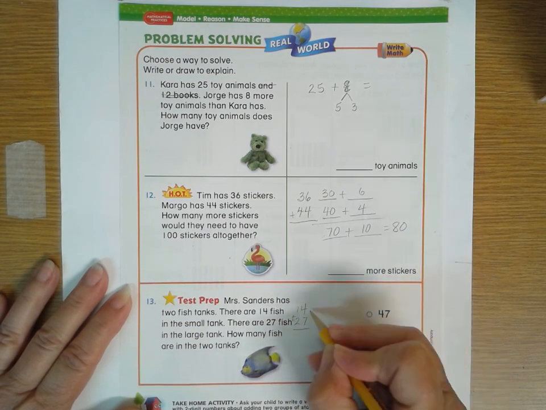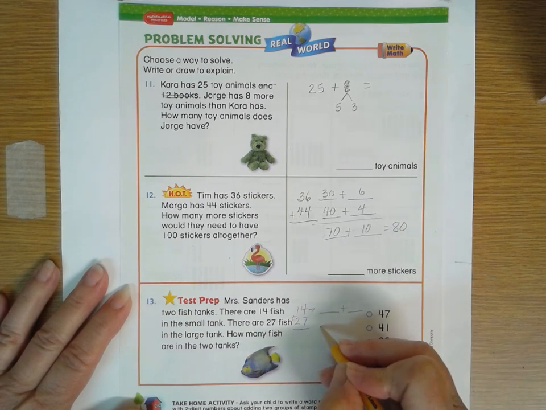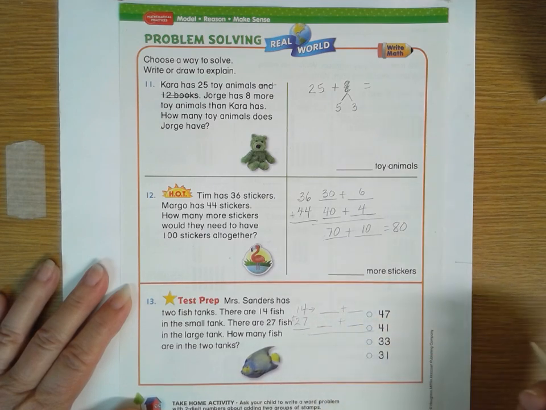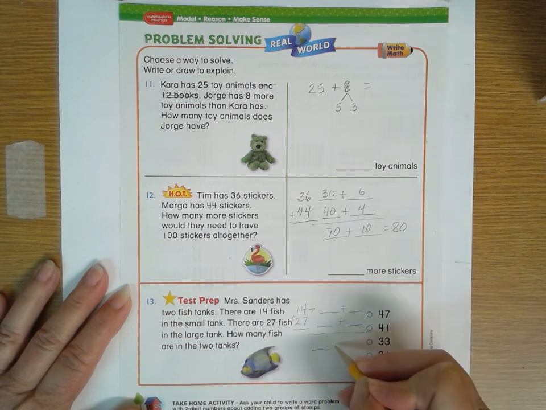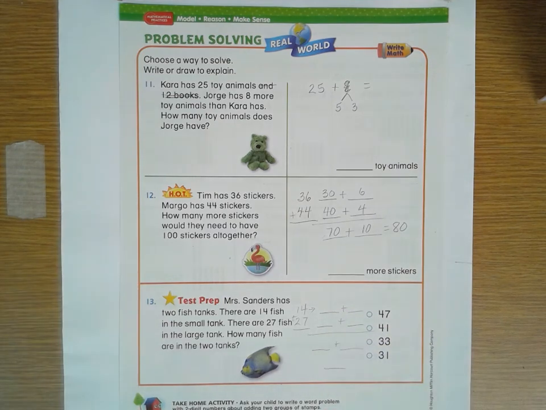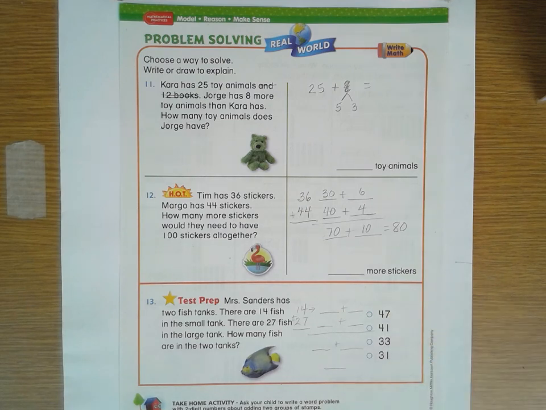So we want to break that apart. And we want to break apart the 27. And then you need to add to get your 10s and your 1s, and what's your final answer? You need to find that in the answers over here and fill in the dot. And when you are done with that, then you have finished your assignment.